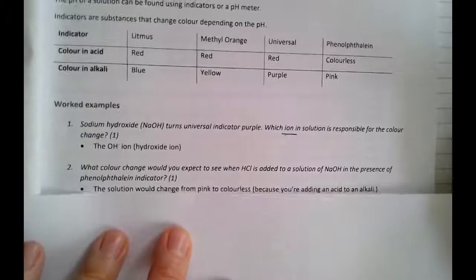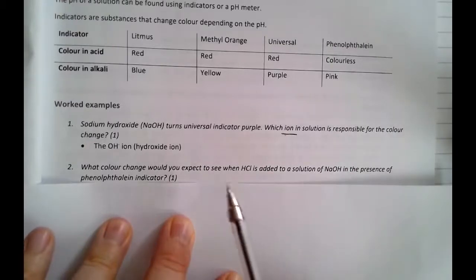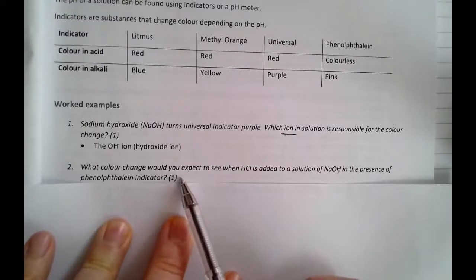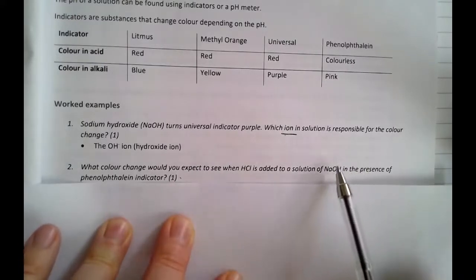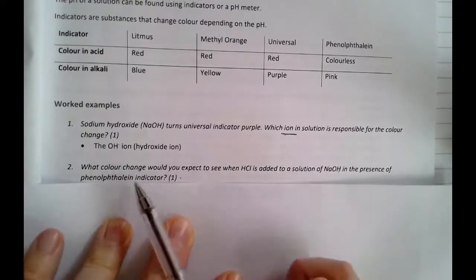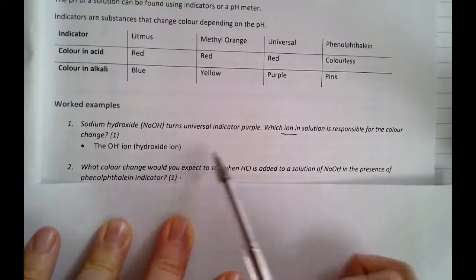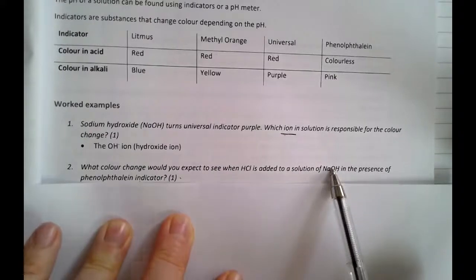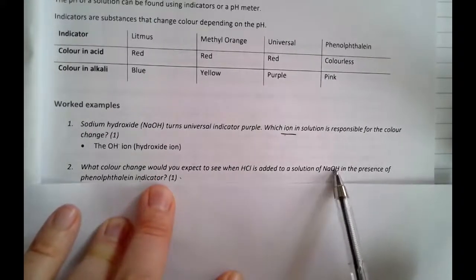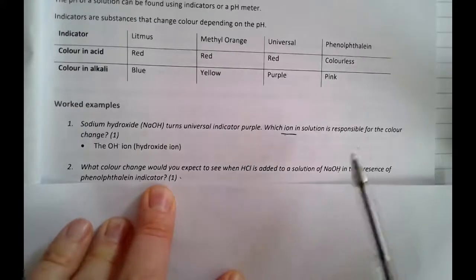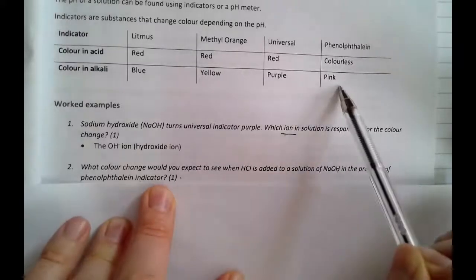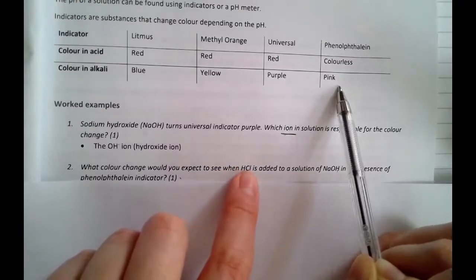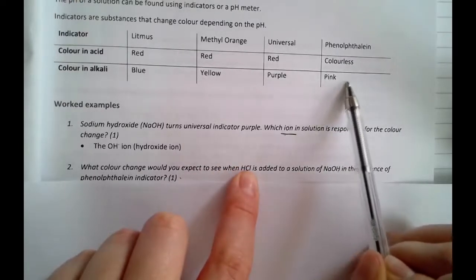The next question: what colour change would you expect to see when HCl is added to a solution of NaOH in the presence of phenolphthalein? So you're starting off with NaOH with phenolphthalein indicator, and then you're adding HCl. So if I'm starting off with NaOH in phenolphthalein, NaOH is an alkali. In phenolphthalein, I would expect it to be pink. As I add my acid, however, I would expect that pink to change to colourless.